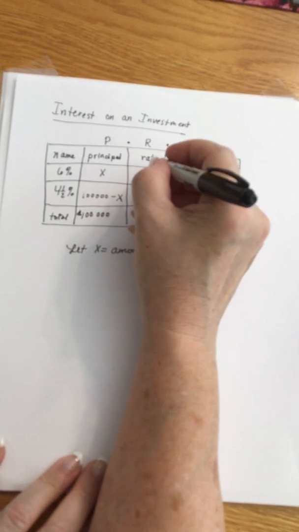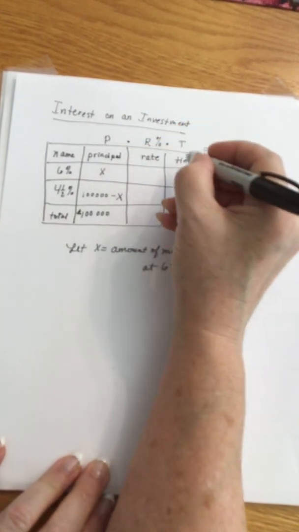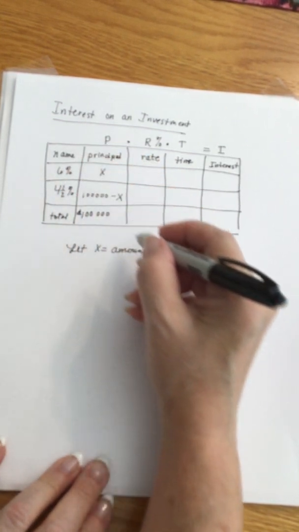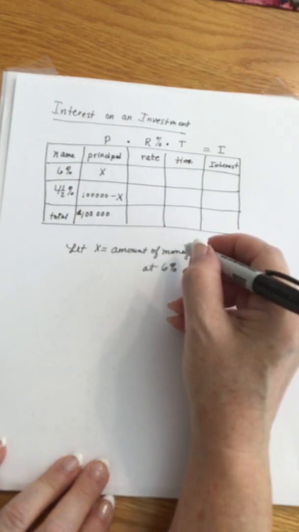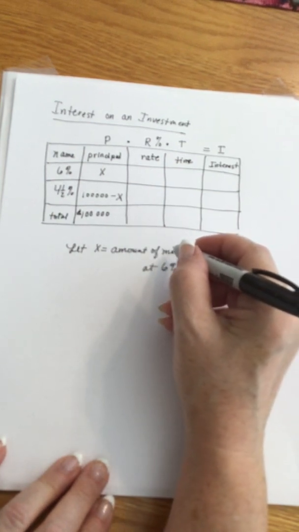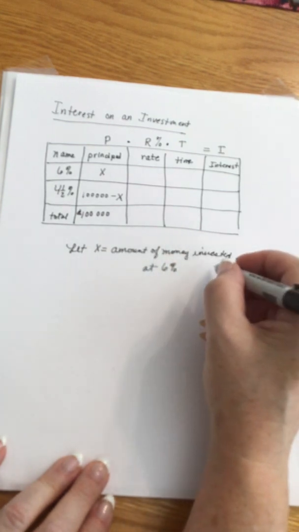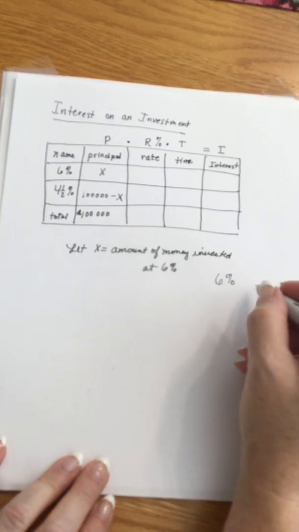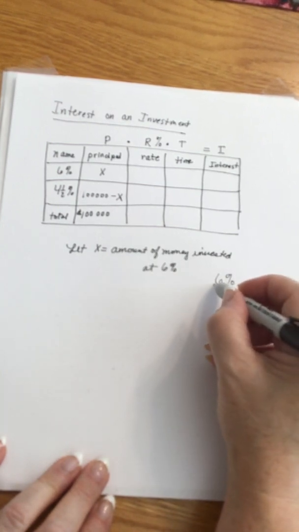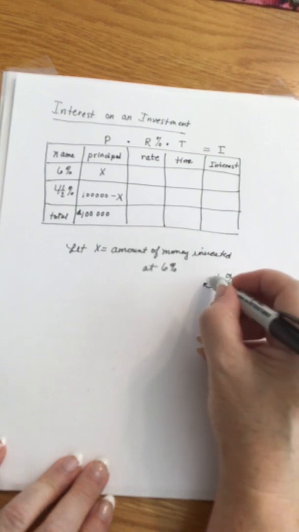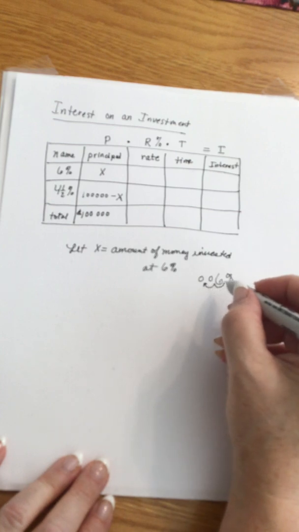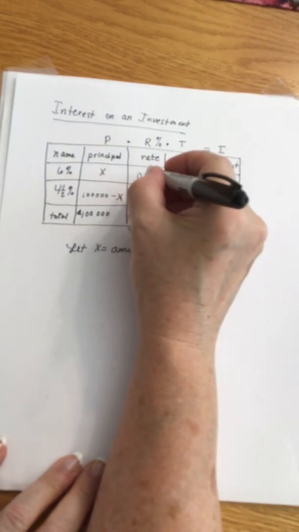So now we're going to write the rate. The rate we said was going to be the thing with the percent sign on it. So this one we're going to take off the percent sign to be able to use it in the problem. So to take a percent sign off, percent means to divide by 100. So dividing by 100 means moving the decimal place 2 places to the left. So if I have 6% and I want to get rid of the percent sign, then what I do is I start here and go 1, 2 to the left, and that gets the percent sign to go away. So that's like dividing by 100, moving the decimal 2 places to the left. So this is going to be 0.06.